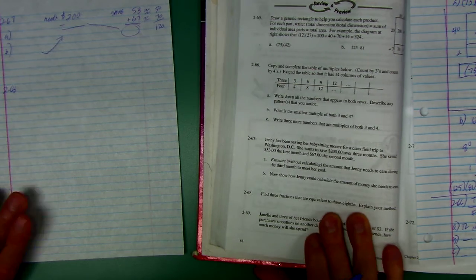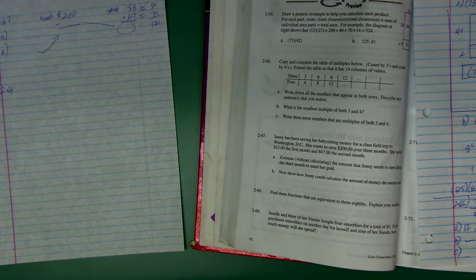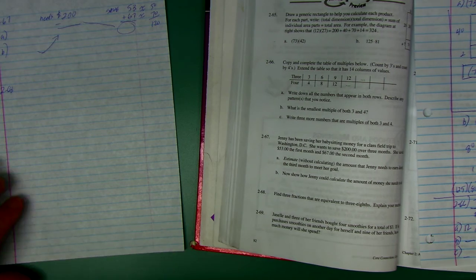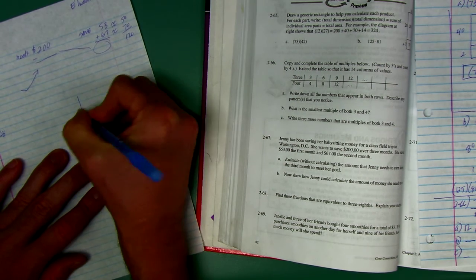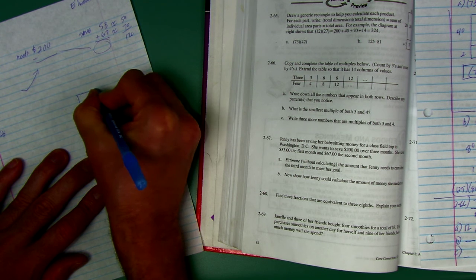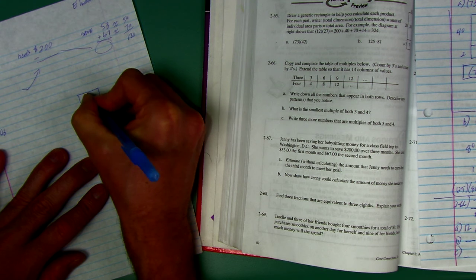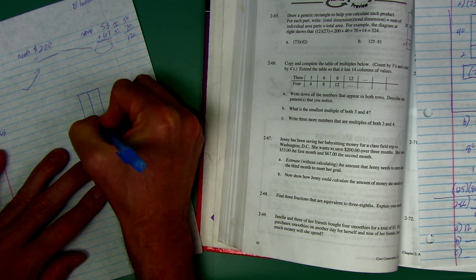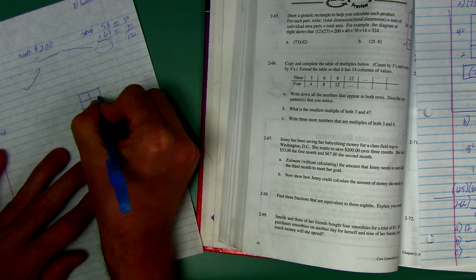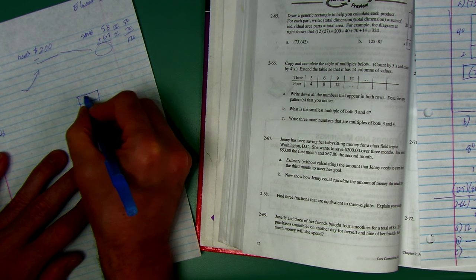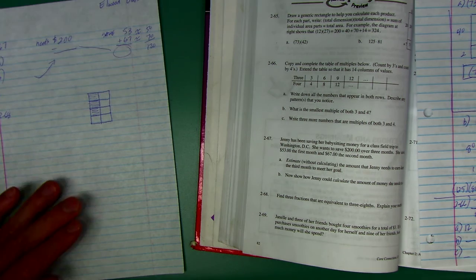2-68, find 3 fractions that are equivalent to 3/8. Equivalent means they equal 3/8. I'm going to give you a hint on this. Sometimes drawing a picture helps. Let's draw a picture, and let's divide this whole into eighths. So that shaded part is 3/8.